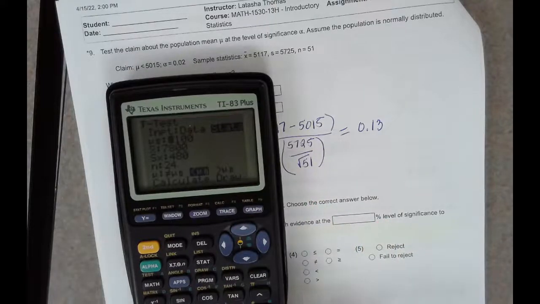Our mean is 5,015. The sample mean 5,117. The sample standard deviation of 5,725. The sample size is 51.